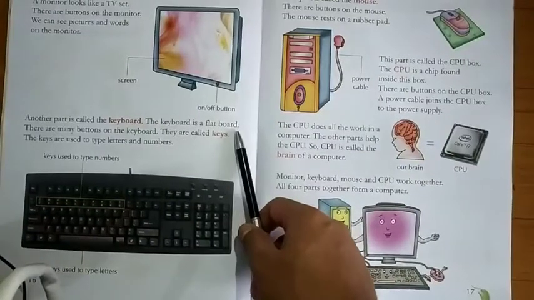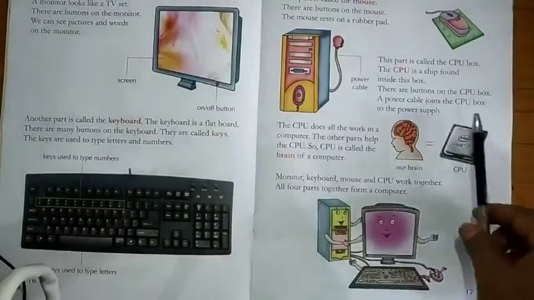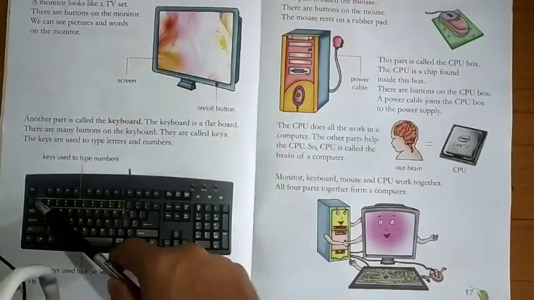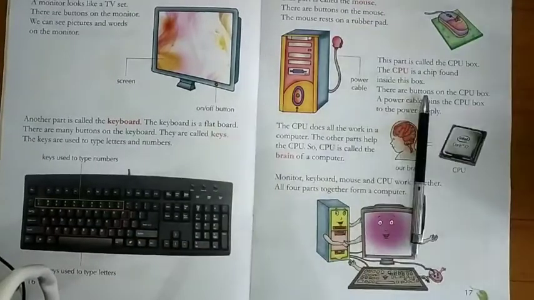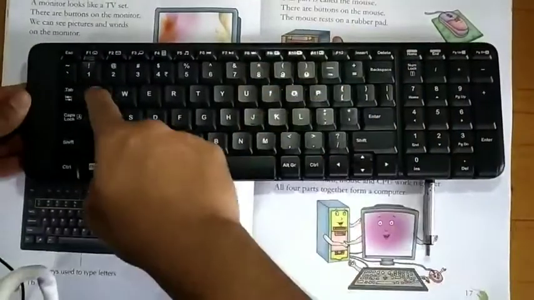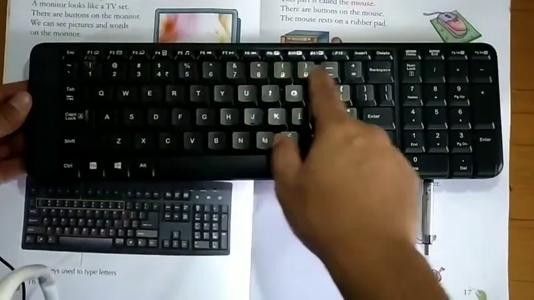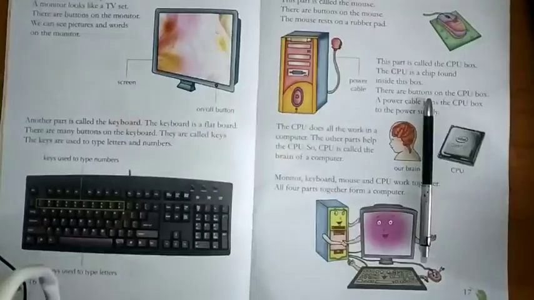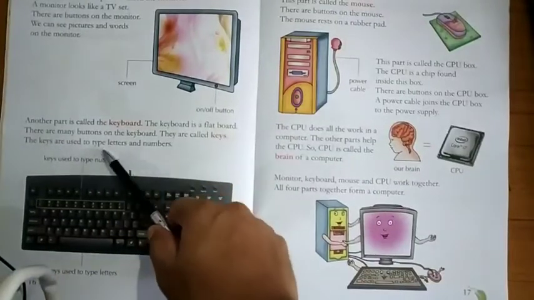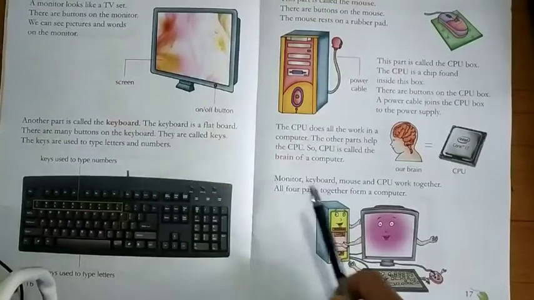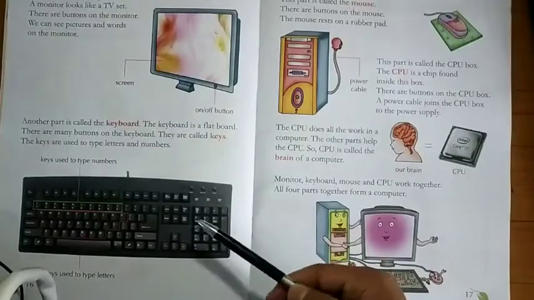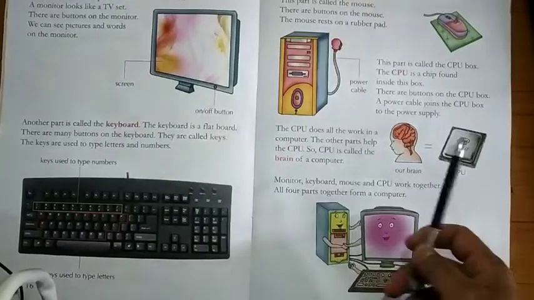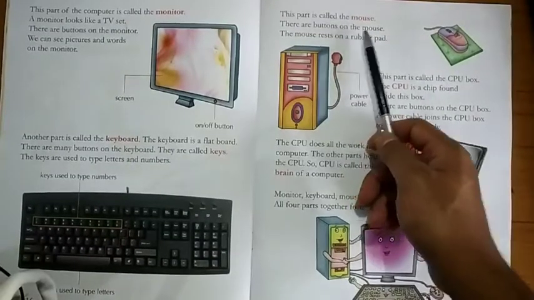The keyboard is a flat board. There are many buttons on the keyboard and they are called keys. These are the buttons and they are called the keys. The keys are used to type letters and numbers. Letters means alphabets and numbers 1, 2, 3, 4. These are the numbers.